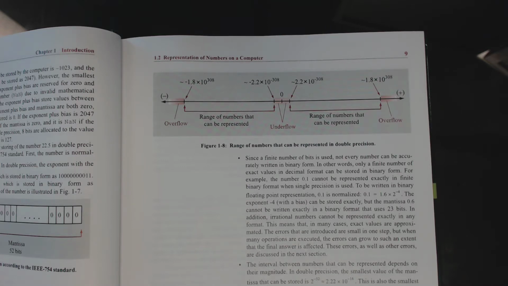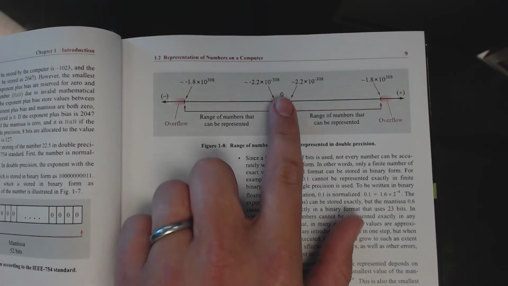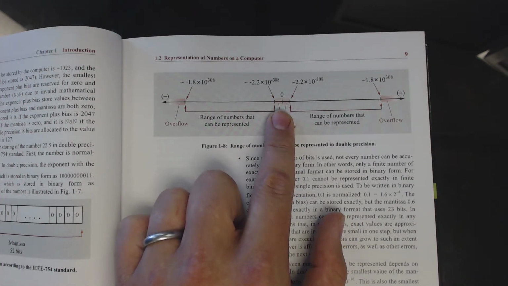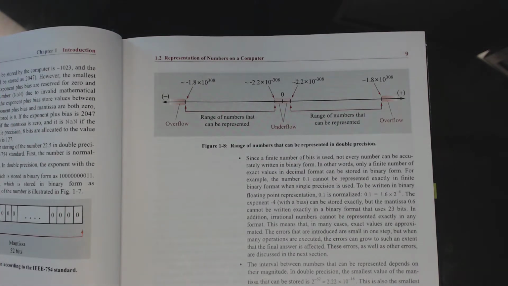The idea of underflow comes from the fact that you're now in this range of very tiny numbers. The smallest number that you can represent in a double precision value is 2.2 times 10 to the negative 308. It makes sense that the exponent is the same, 308 in both cases, because we have that evenly biased offset. So 2.2 times 10 to the negative 308 is the smallest value you can store in a double precision number.